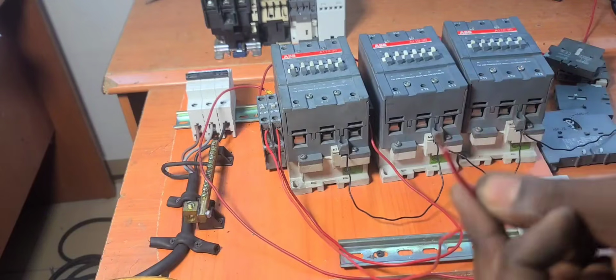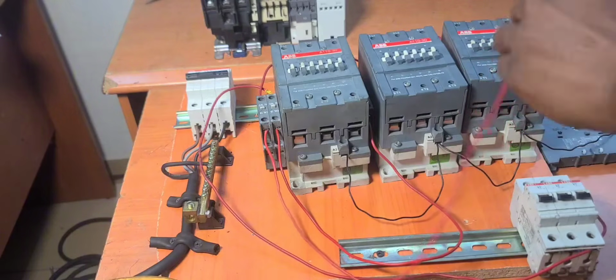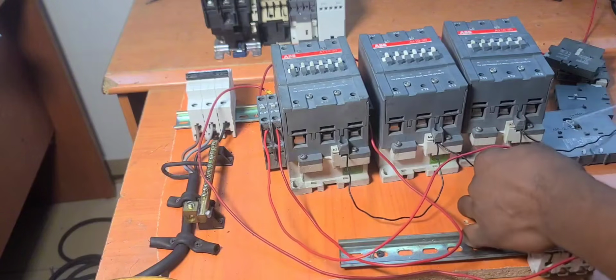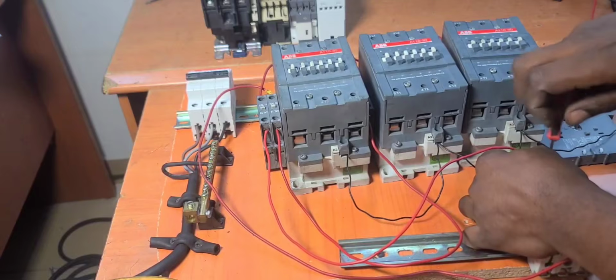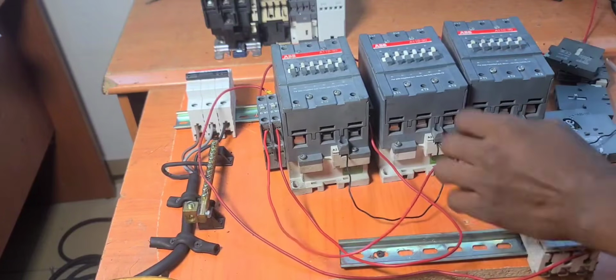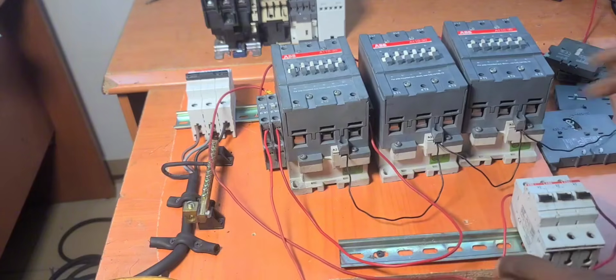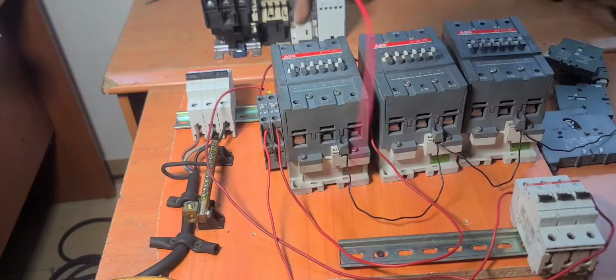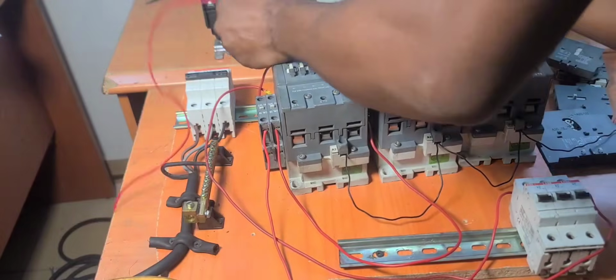So this particular one now, we're going to connect it to the second breaker. All right, put this away. And then finally, we're going to connect the A1 of this first contactor.